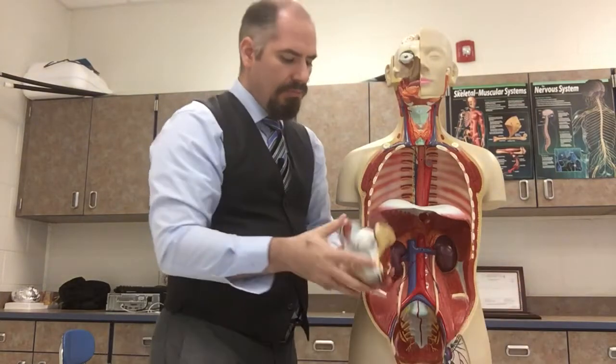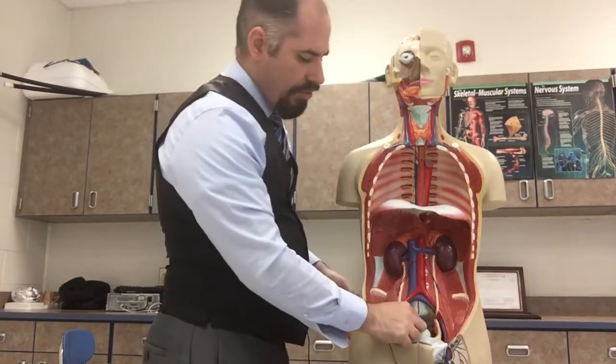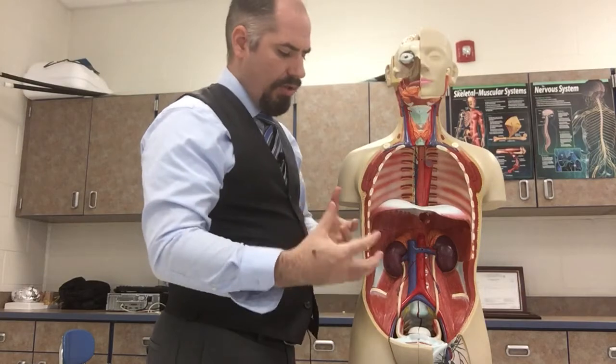Well, for both sexes, this is where we'll find the bladder. But for females, this is also where we'll find the uterus and the ovaries. For males, this is where we find the prostate gland. So there are some biological differences there.